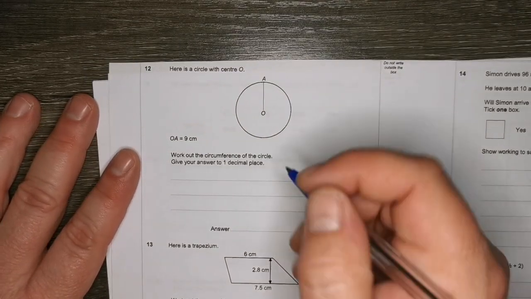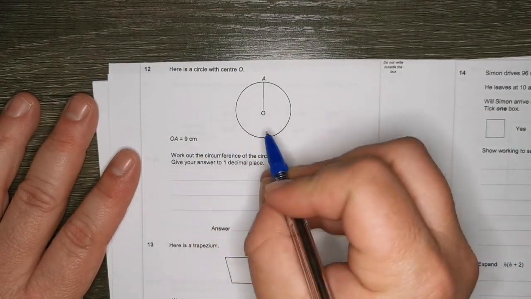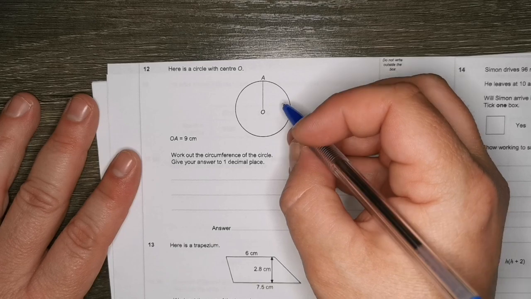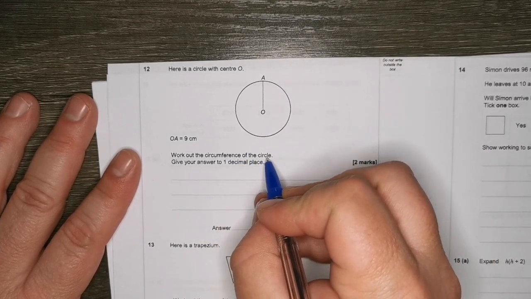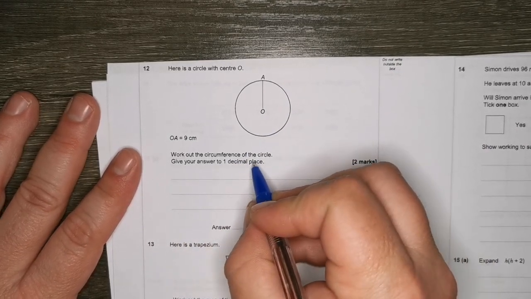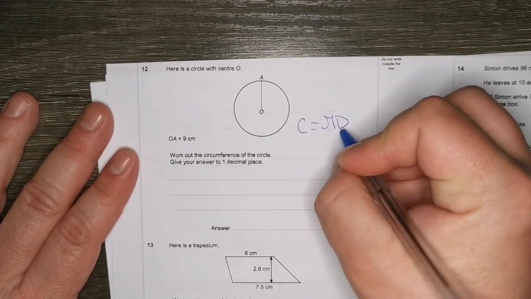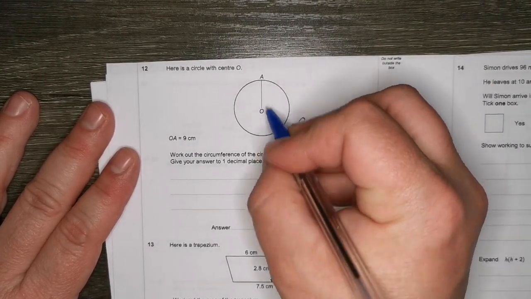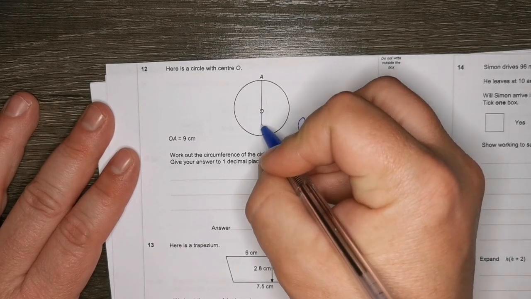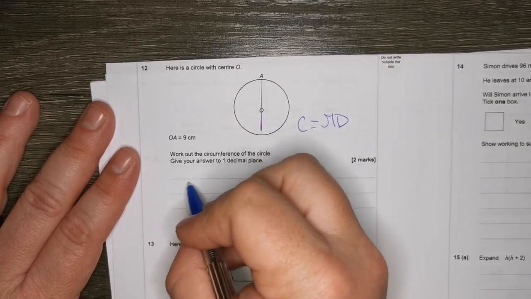Here is a circle with centre O. OA equals 9 centimetres. Work out the circumference of the circle. Give your answer correct to 1 decimal place. So circumference equals pi times diameter. This is a radius of 9, so our diameter is going to be 18.